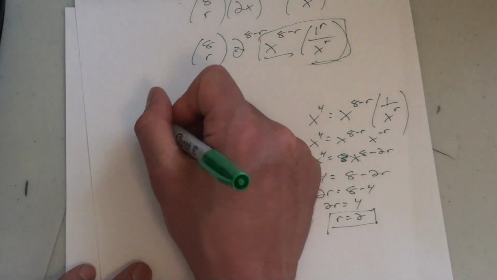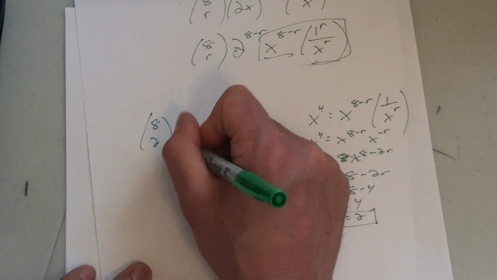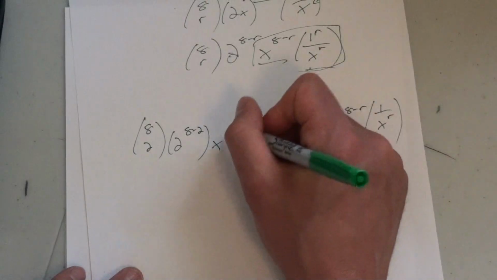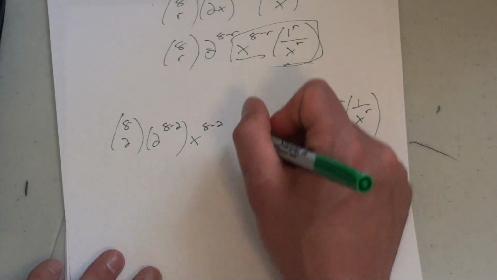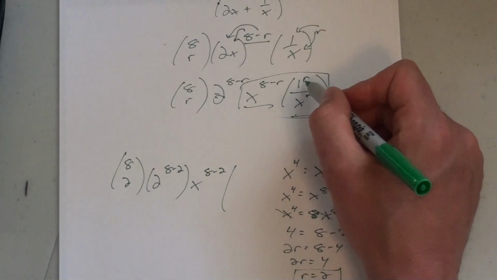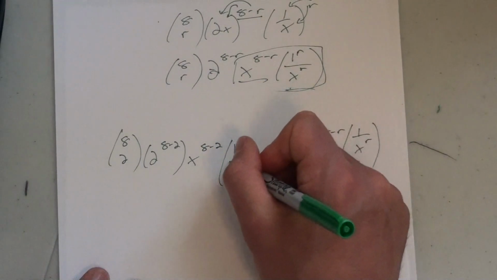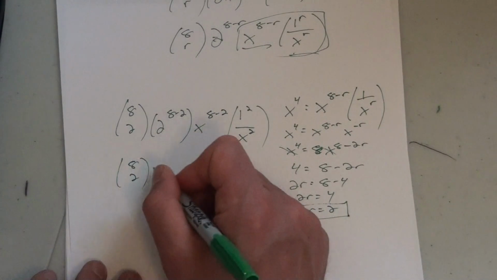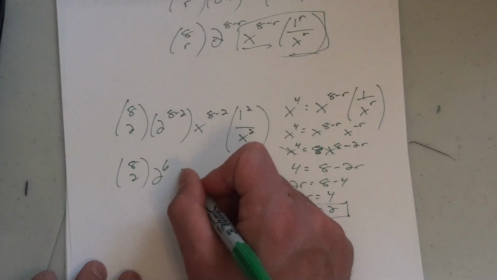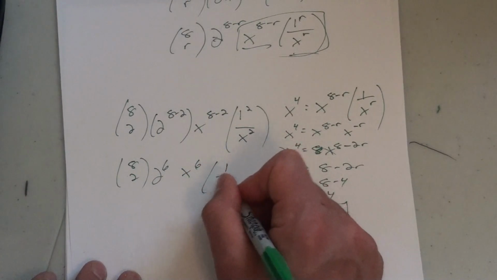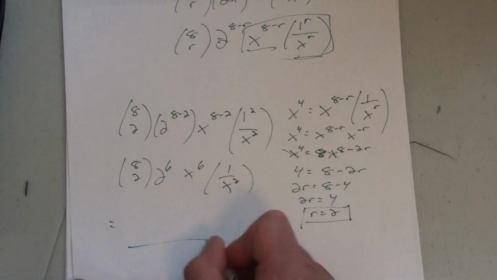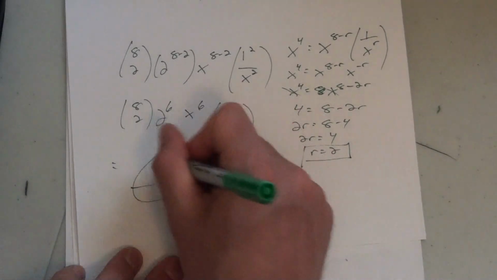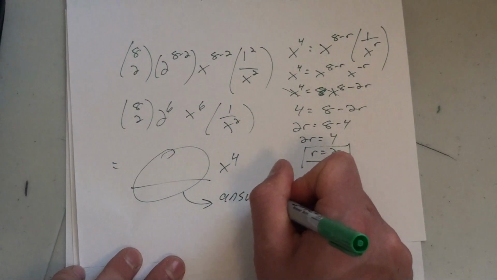And I can put it back into the formula I had. 8 choose 2 now. 2 to the exponent of 8 minus 2, x to the 8 minus 2. I know my r, so I'm just putting in 2 wherever these r's were. 1 to the 2, x to the 2. And you're going to do that. 2 to the exponent of 6, I want to have x to the 6, and I want to have 1 over x to the 2. You know that's going to give you some sort of coefficient to the x to the 4, and that's exactly what I was looking for. Whatever that coefficient is, was your answer.